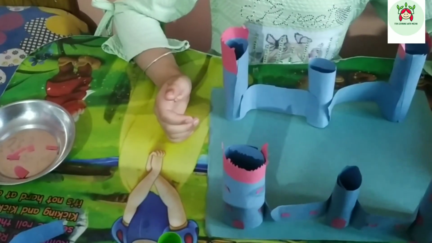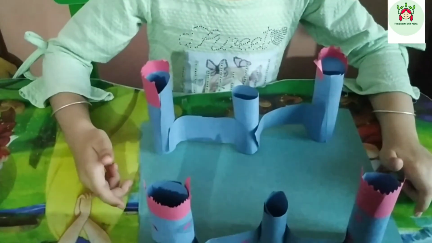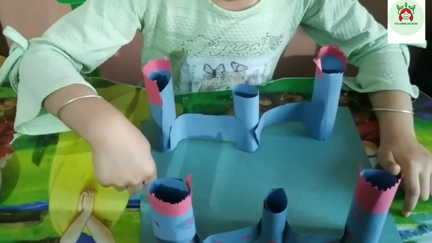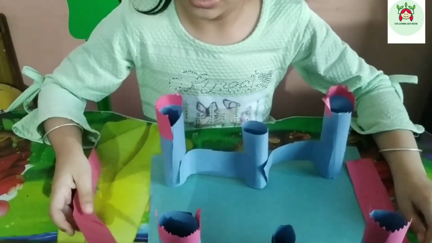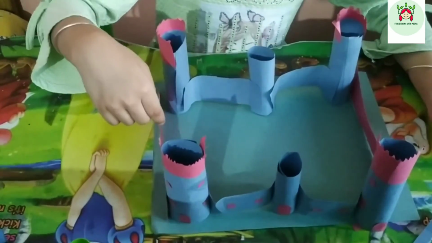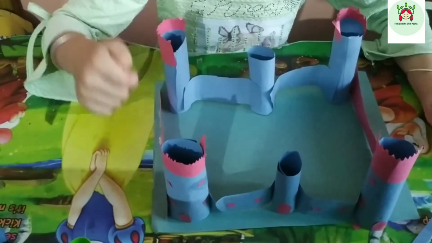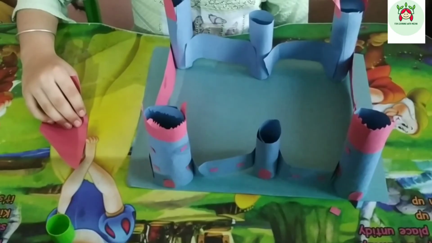I have pasted this. Now we will paste it on this sheet. Now we are going to take strips for sides. We will apply strips like this on sides walls. Now I have pasted all the walls.